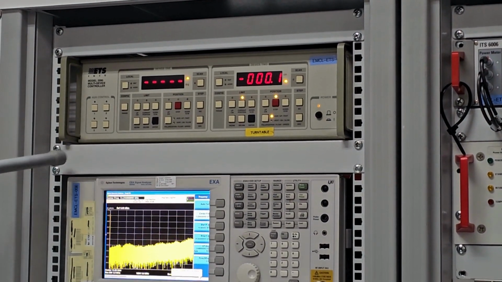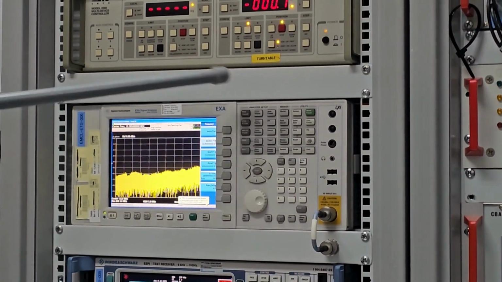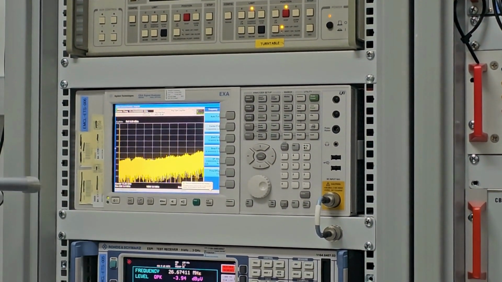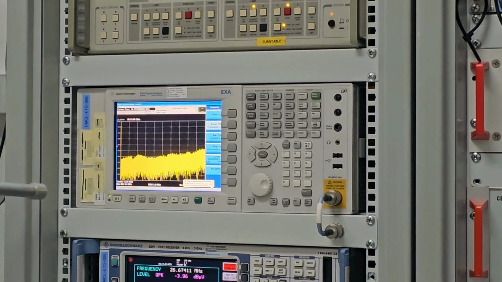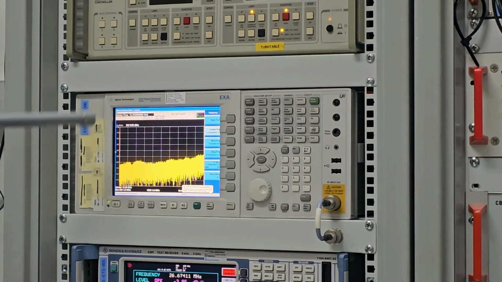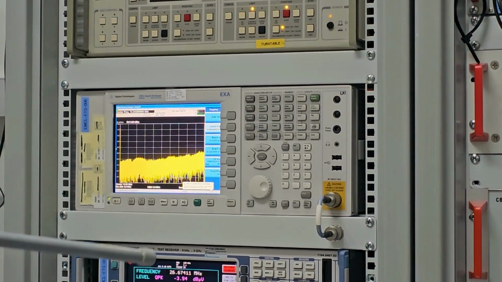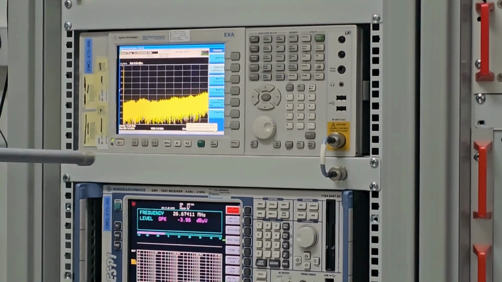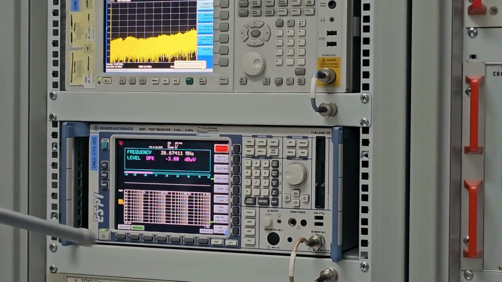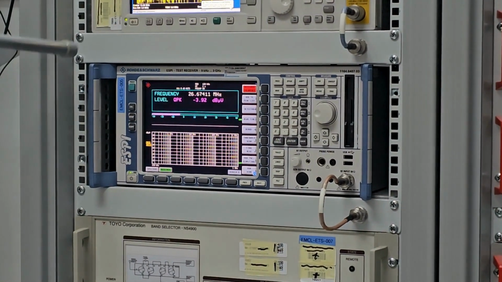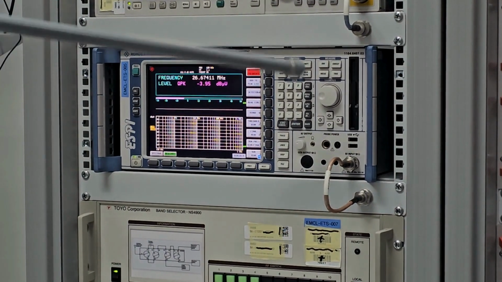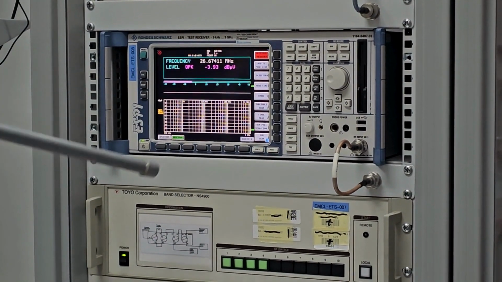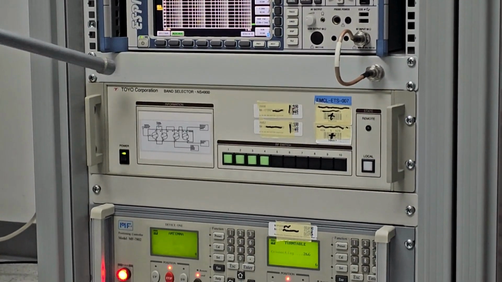Okay, so next, this will be a spectrum analyzer. The spectrum analyzer is initially used at the pitch search. After they perform the pitch search, they will go to the EMI receiver, which does a detailed analysis of the data to see whether they are compliant to the EMC standard or not.